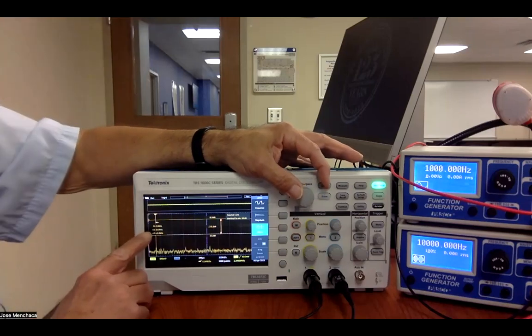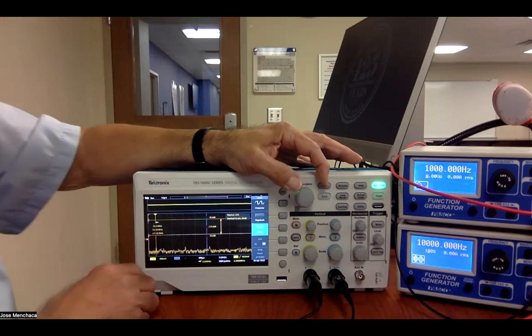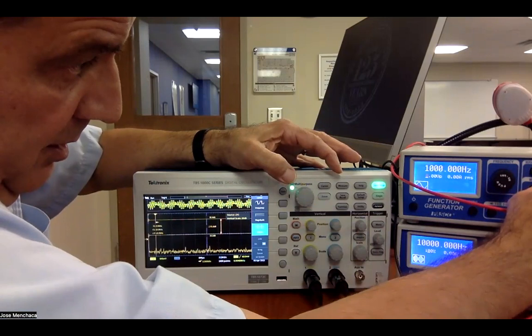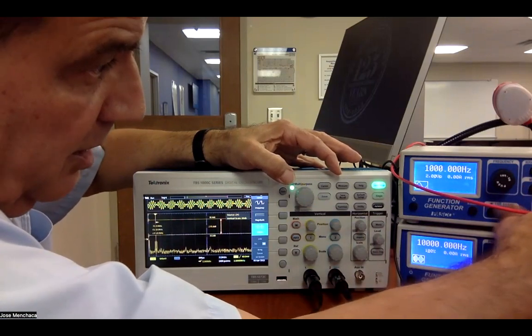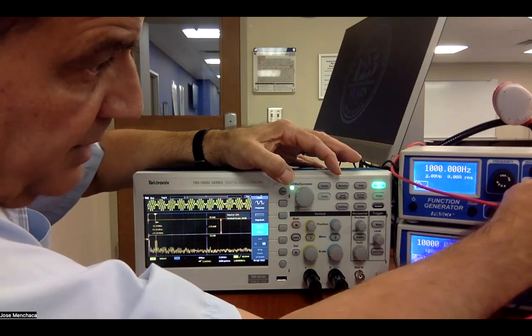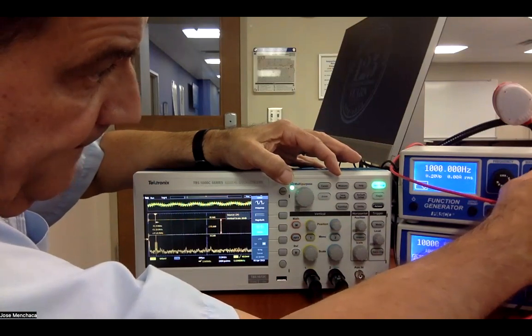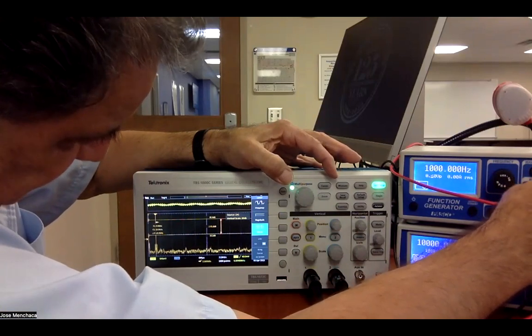F2 now says 10 kilohertz. F2 down here says 10 kilohertz. And now if I modulate, let me not modulate it so much. Well, I can't see it.